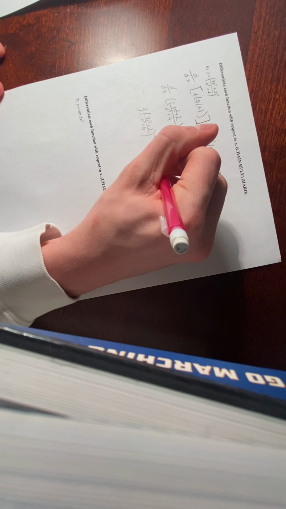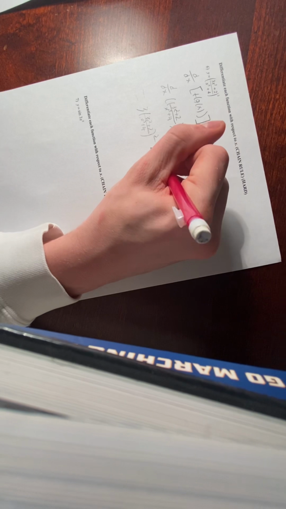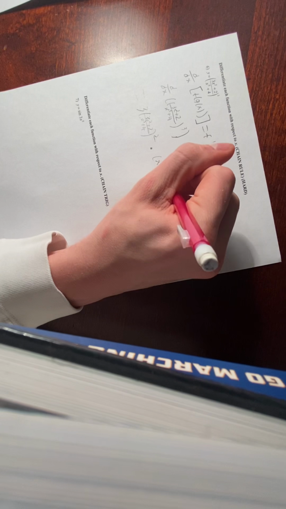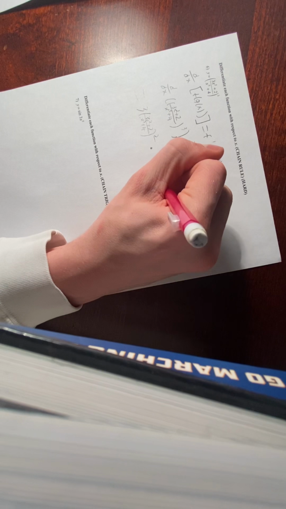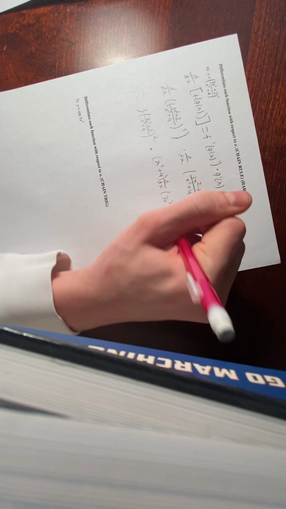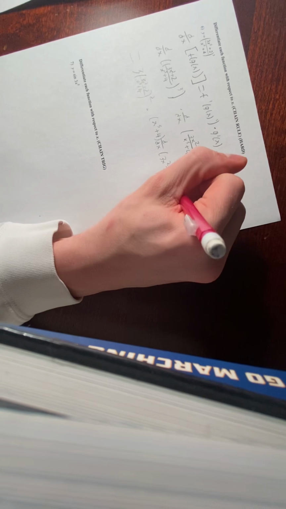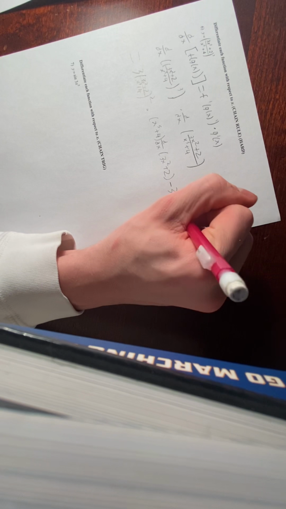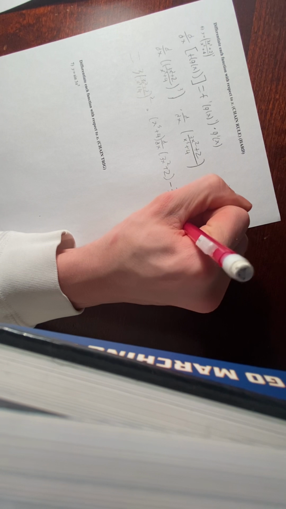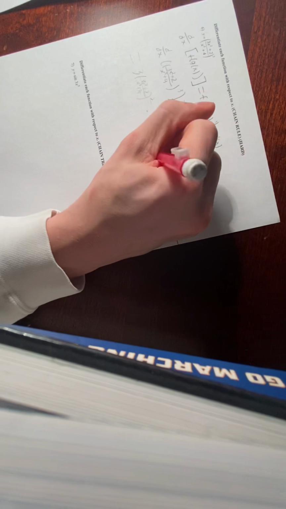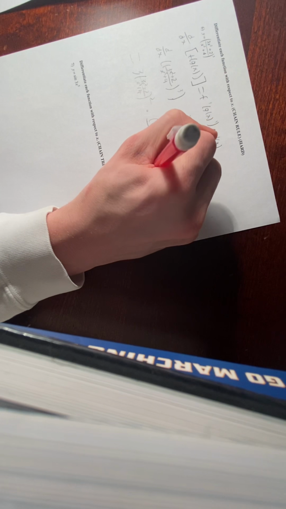When you plug it in, it's x to the 5th plus 4 times the derivative of 3x squared plus 2, minus 3x squared plus 2 times the derivative of x to the 5th plus 4, and then that's all over x to the 5th plus 4 squared.